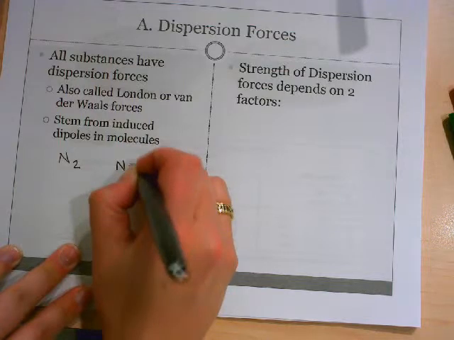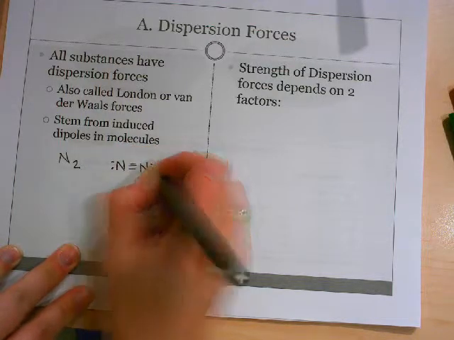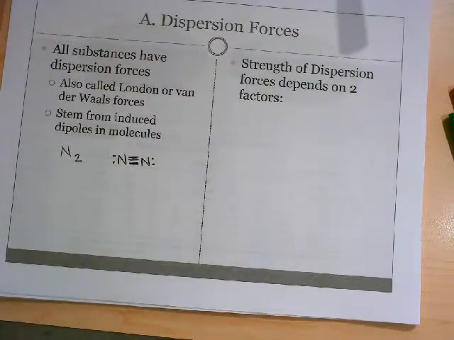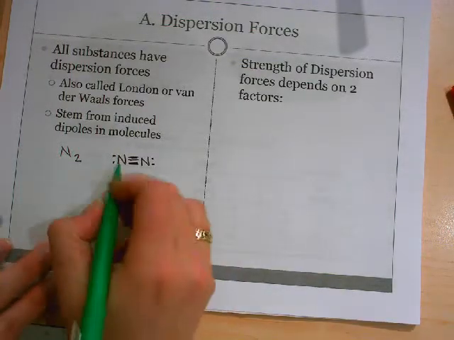It would normally look like this: a triple bond and some lone pairs. Based on everything we know about nitrogen, it's nonpolar. There's not an obvious positive or negative end to it. It's symmetrical in every kind of way, so it's a nonpolar molecule.